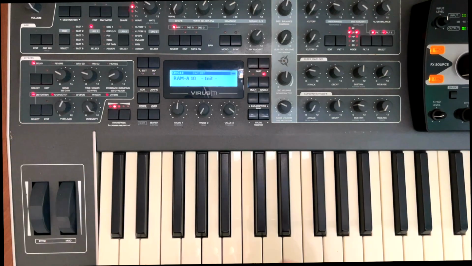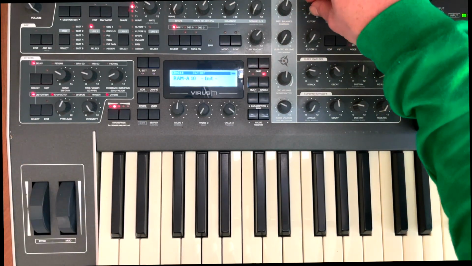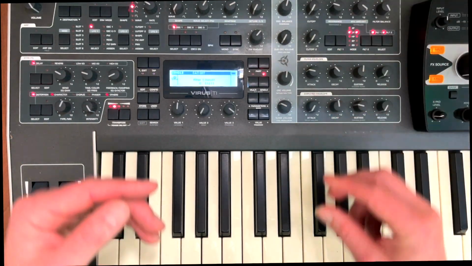Alright, welcome to the Virus TI2. So this thing does a lot and it can be quite daunting, but I've learnt over the years that you just need to get involved, start tweaking and make something that works for you. Pretty simple at the end of the day. It's got a few oscillators, filter, envelopes and modulation, standard synthesizer stuff.